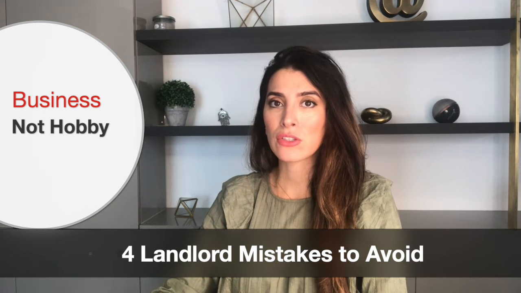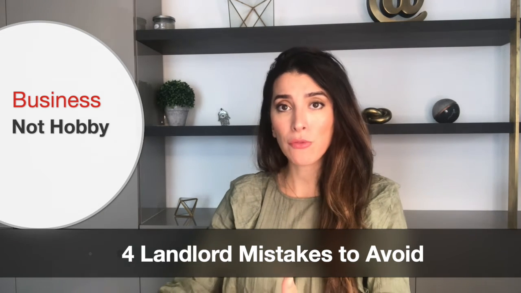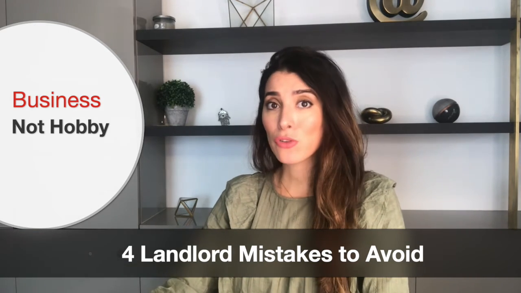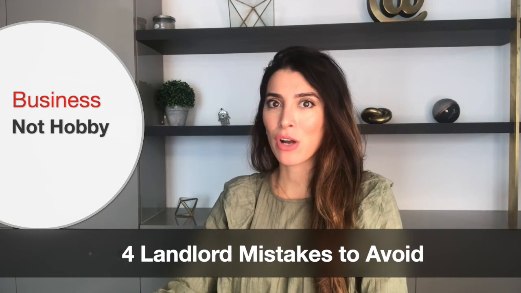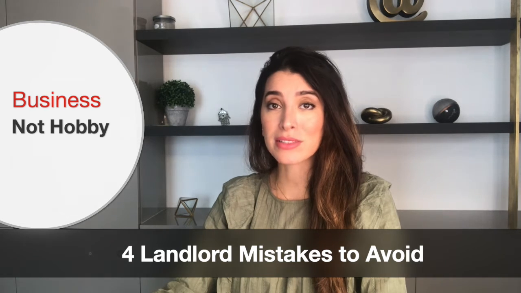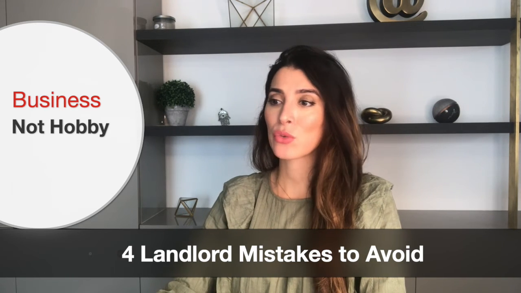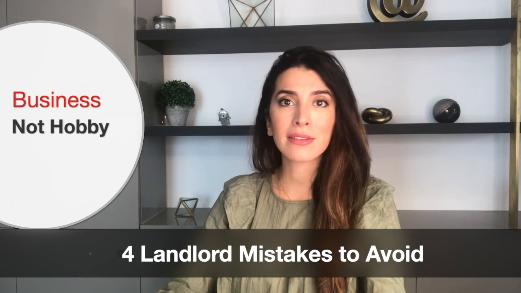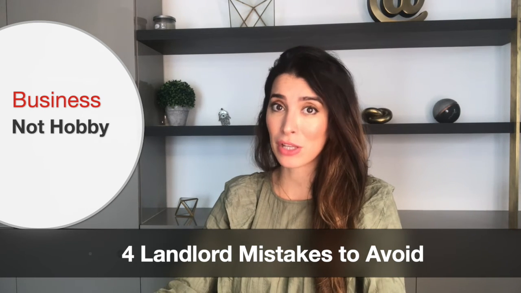You need to submit it, because N4 is the first step that you take to go to the Landlord and Tenant Board. Before COVID, the wait time was almost 6 months, and now it's longer. So if you have someone who is not paying their rent and you cannot let them go, then you will lose a lot of money.